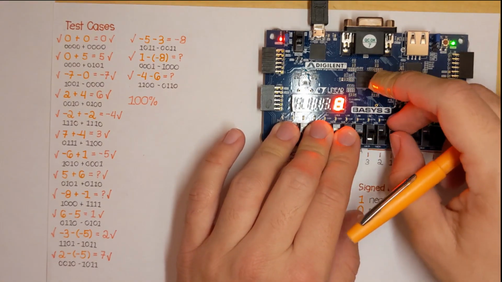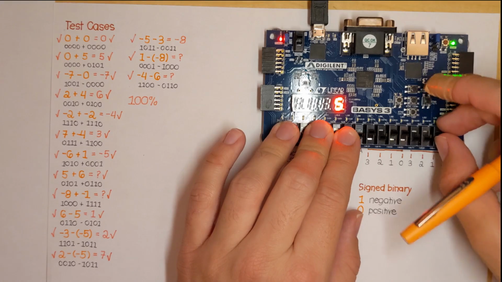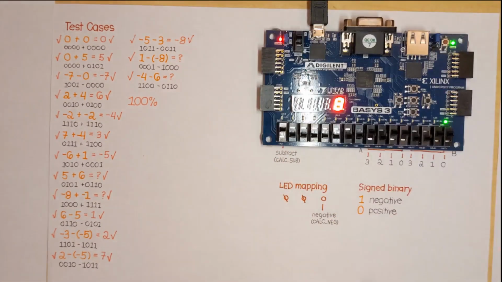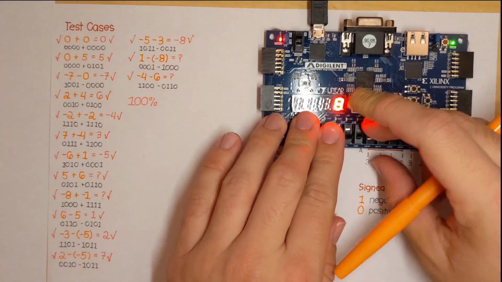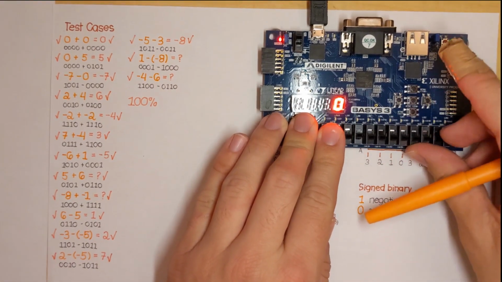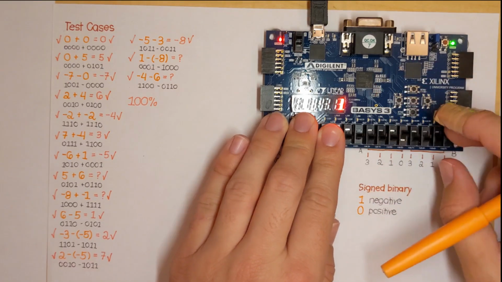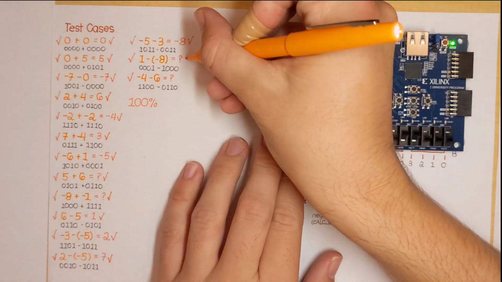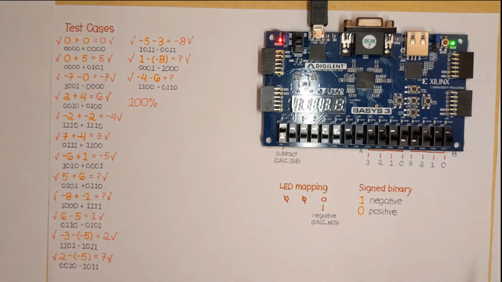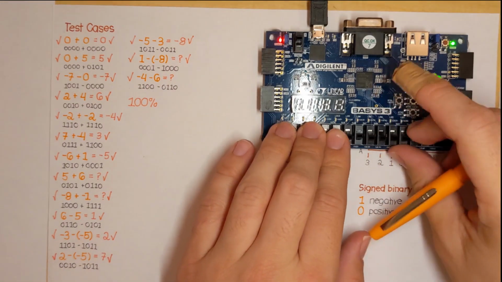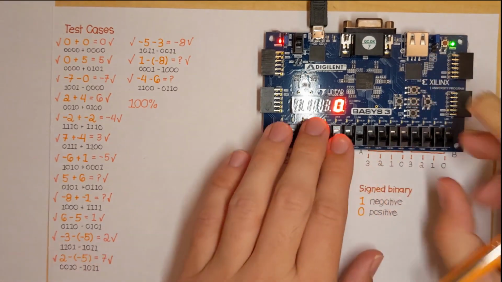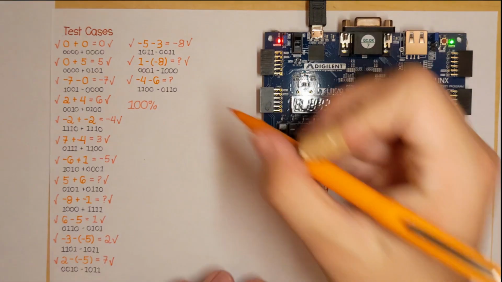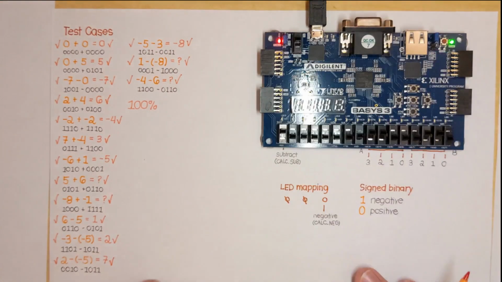1, 0, 1, 1 minus 0, 0, 1, 1. Negative 8. Correct. 1 minus negative 8. And that's invalid. So we don't want anything to show up, and that is perfect. Negative 4 minus 6. Okay, where is that? Let's see. And that one's also invalid, and we're just going to mark that one off because we don't want anything to show up.